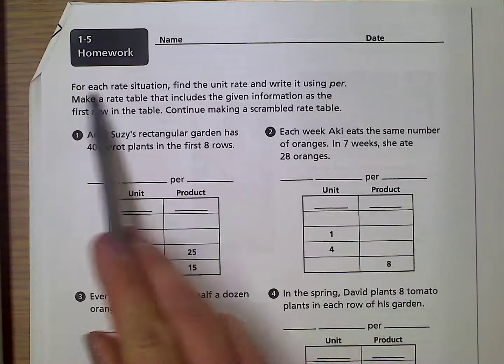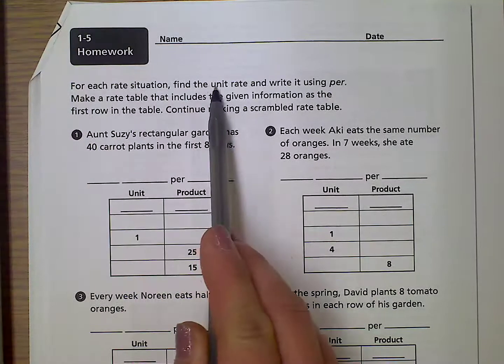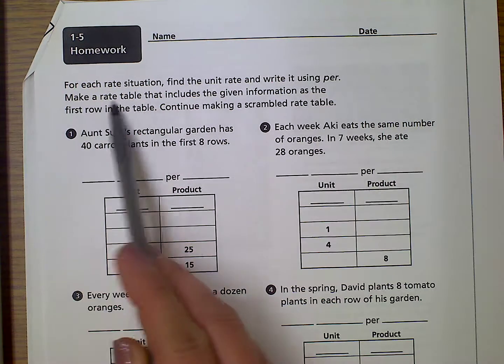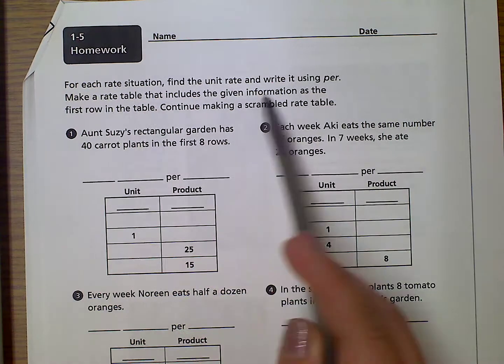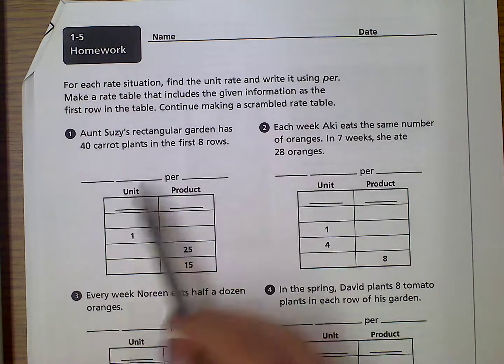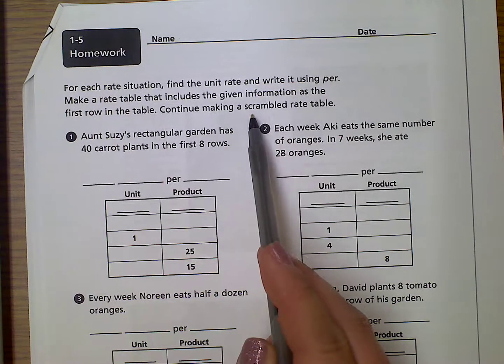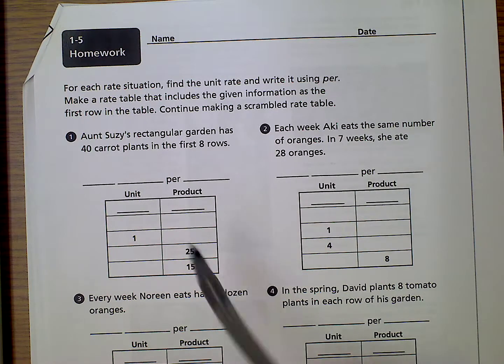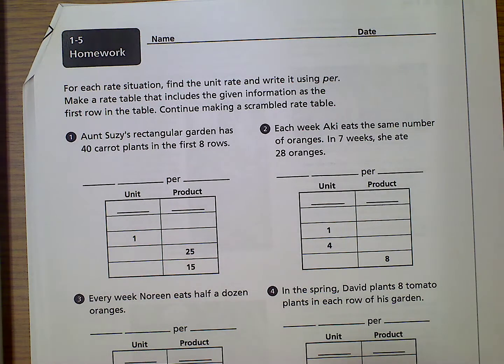For each rate situation, find the unit rate and write it using per. Make a rate table that includes the given information as the first row in the table. Continue making a scrambled rate table. So what they're saying is just don't go in order 1, 2, 3, 4, 5, 6. They're wanting you to mix up the numbers.